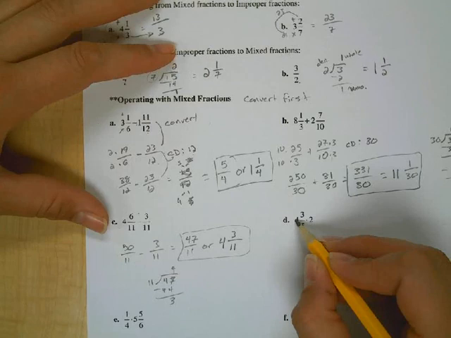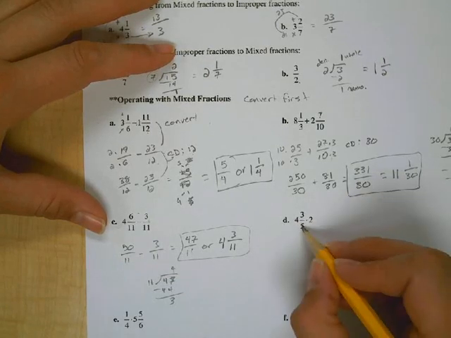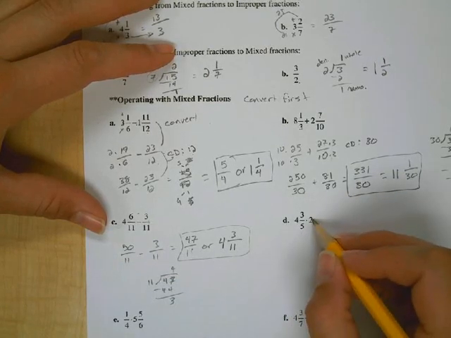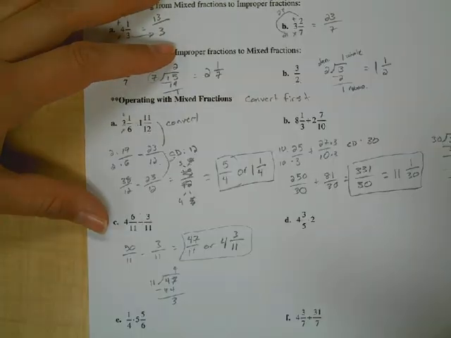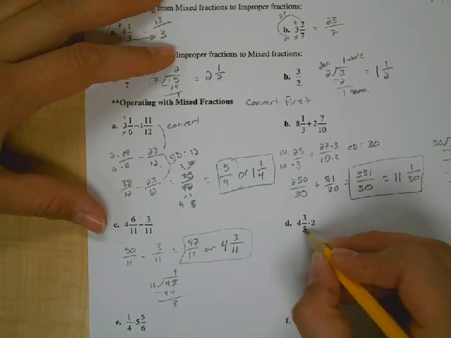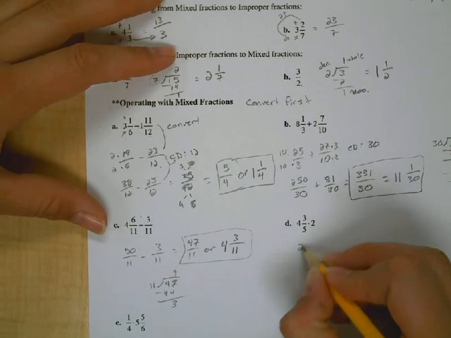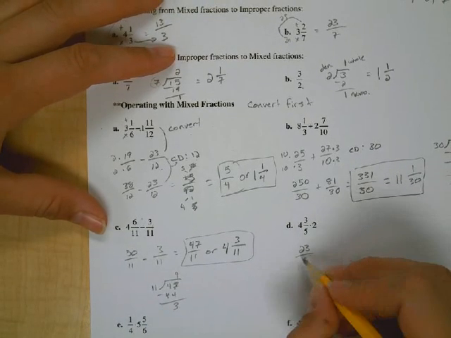5 times 4 is 20. Okay, I'm not going to multiply my line like this, because if I do, I have to distribute. I have to do 4 times 2 and 2 times 3/5, and that's just too much for me. I will convert every time. 5 times 4 is 20, plus 3 is 23 over 5, times 2.